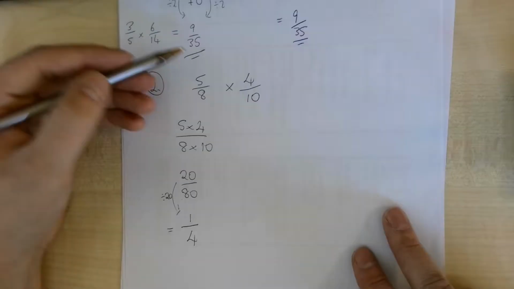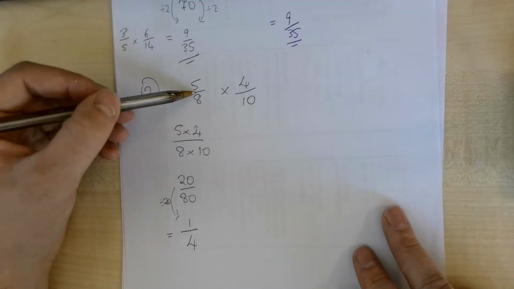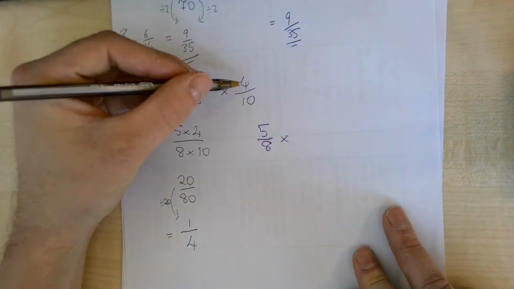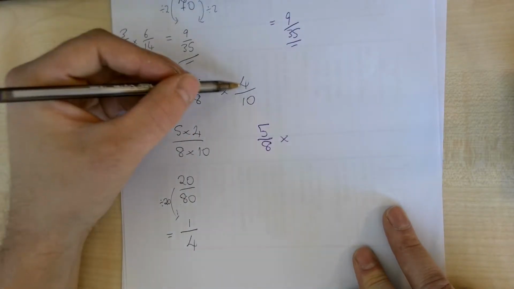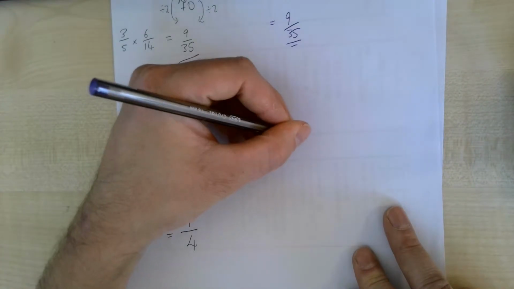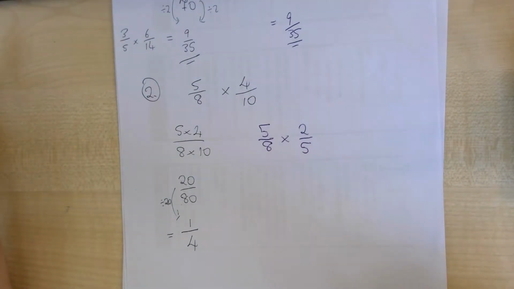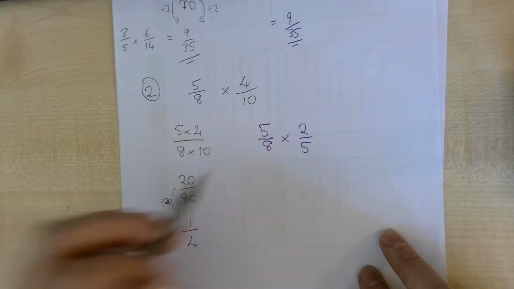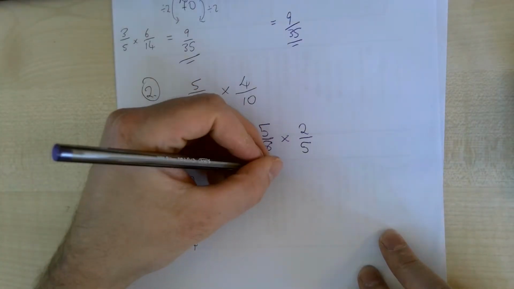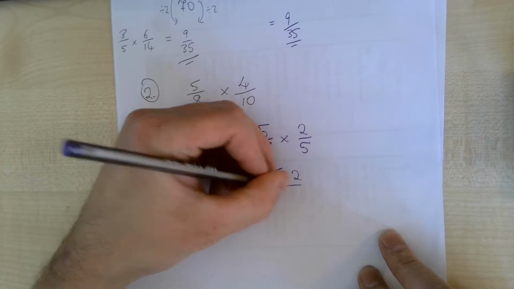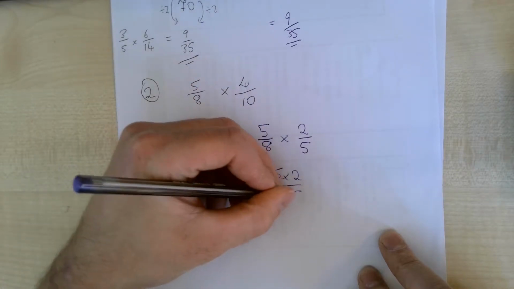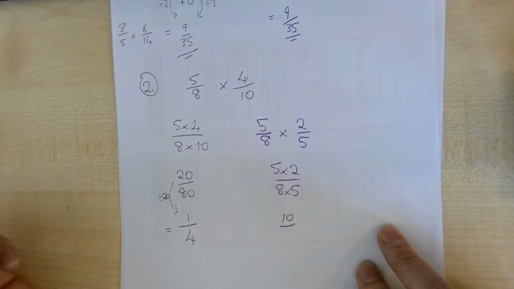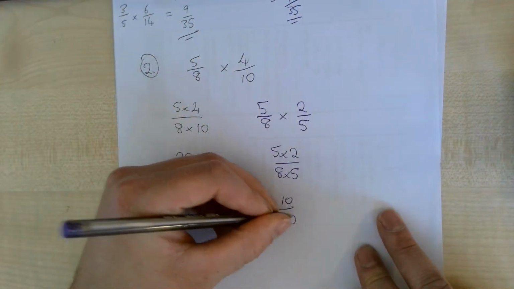Alternatively, we could see if we simplify beforehand. 5 over 8 can't be simplified, but 4 over 10 can. 2 divides into both of these, so we get 2 over 5, and that's it fully simplified. It's the same calculation. So we get 5 times 2 over 8 times 5, which gives us 10 over 40.